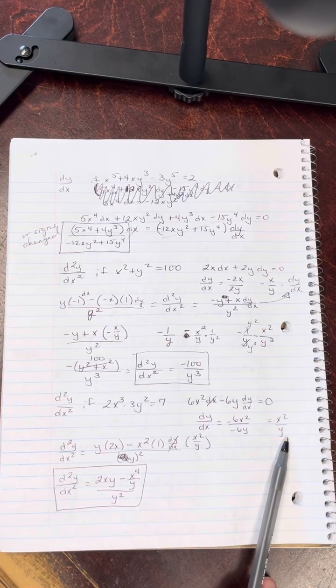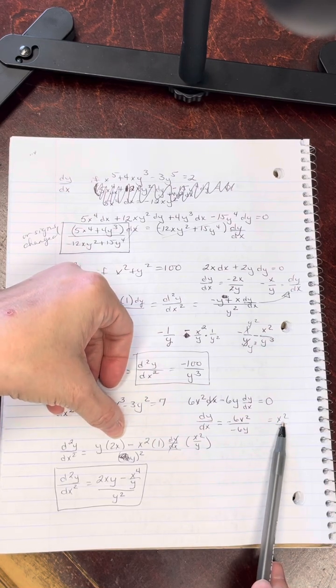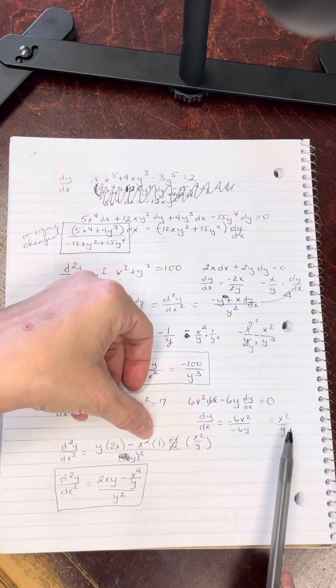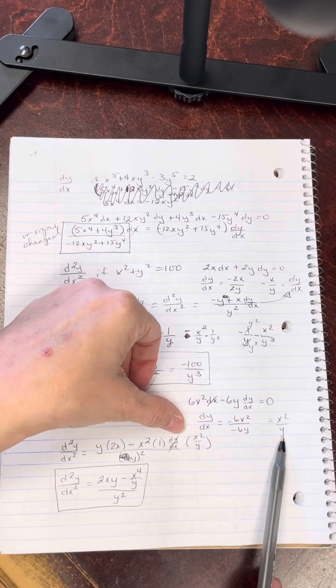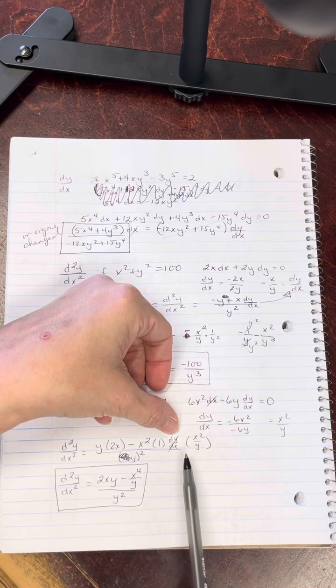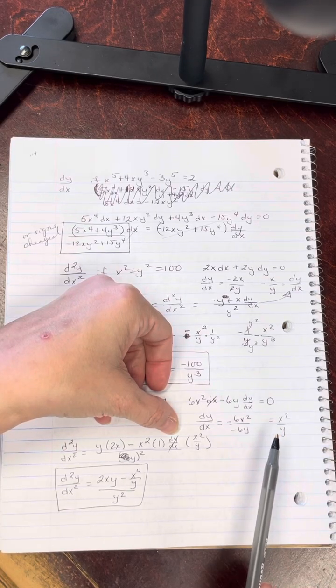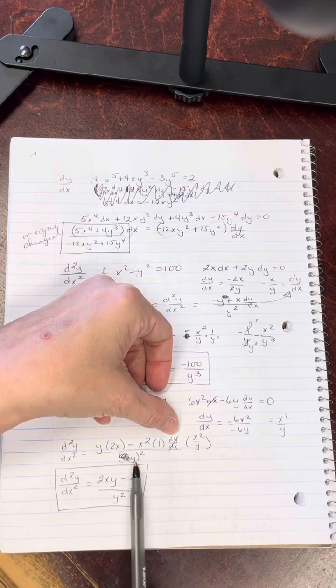All right, now, obviously deriving a second time, and again, it's a fraction, so low d high minus high d low over square of what's below. So here's your second derivative. Low one, derivative of the top, minus the x squared, derivative of y is 1. I did keep the dy over dx with that. And then I went ahead and finished writing over top a square of what's below, so that made y squared.